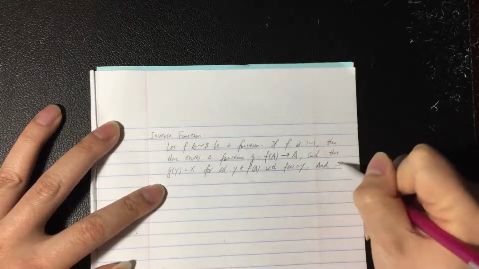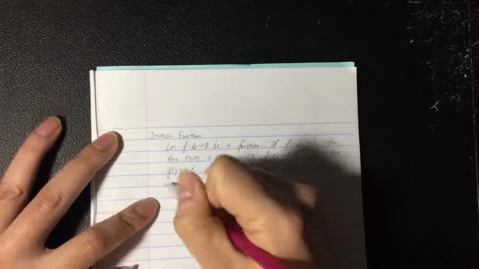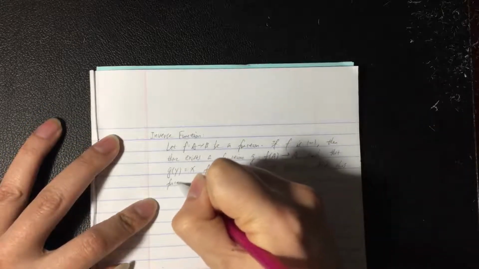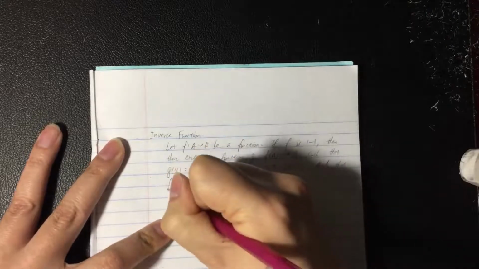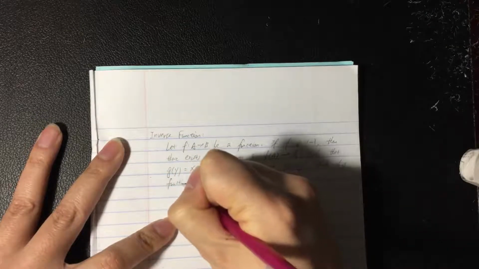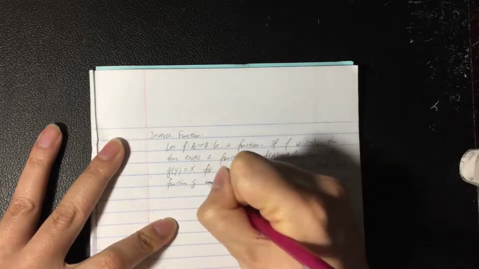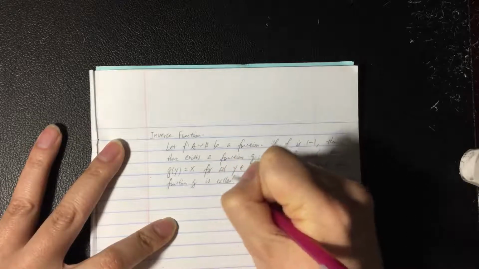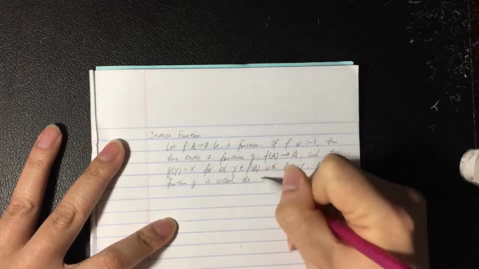And this function g is called the inverse function of f.